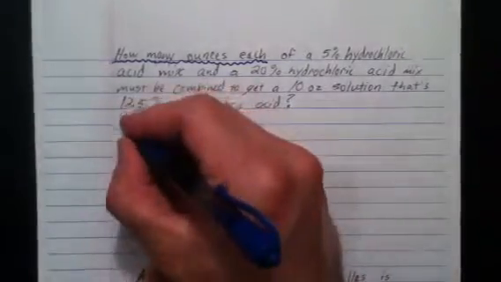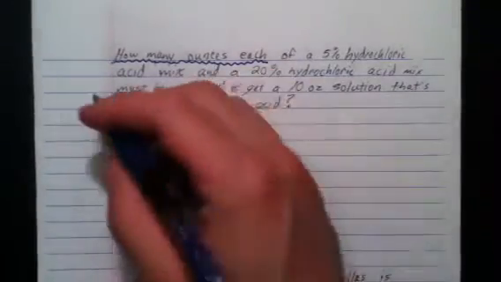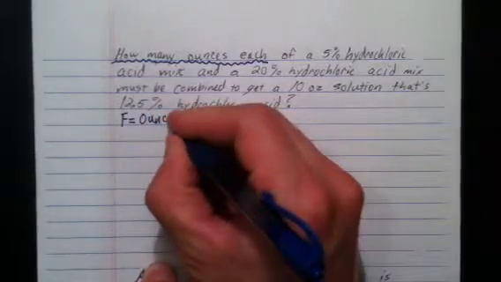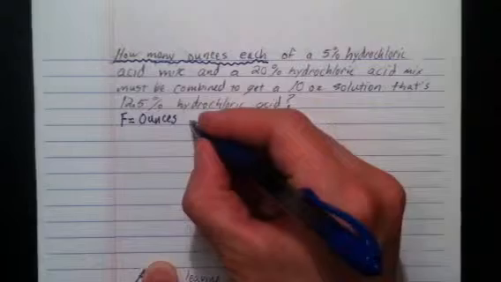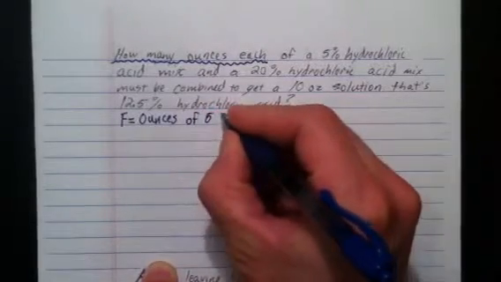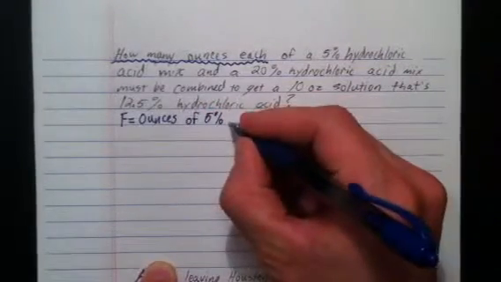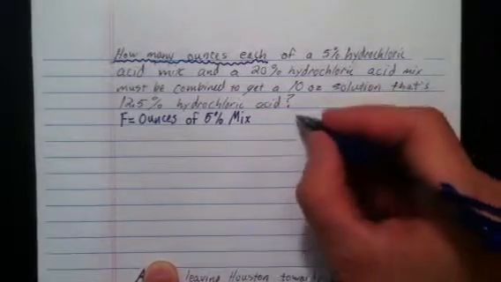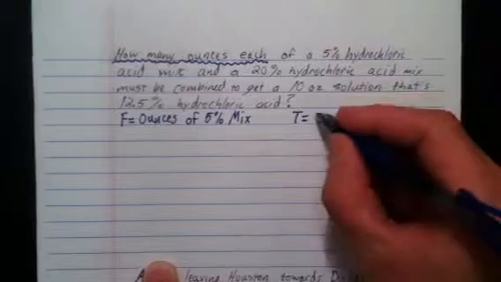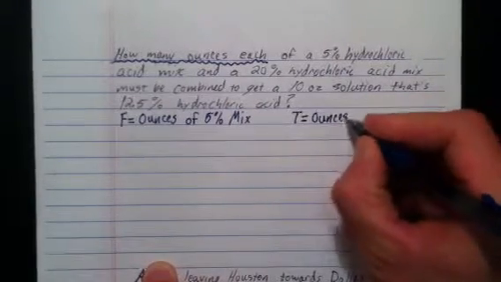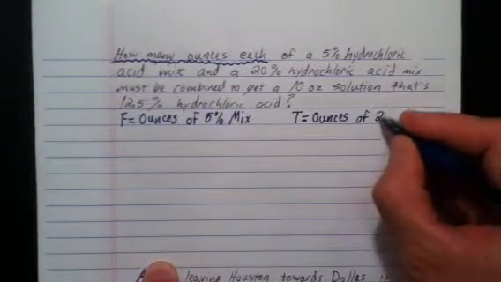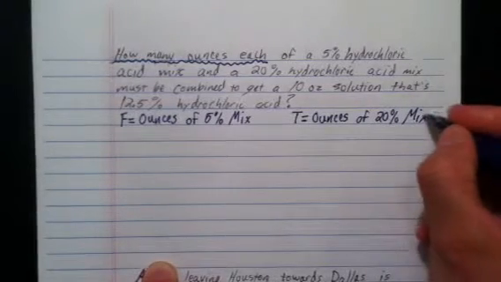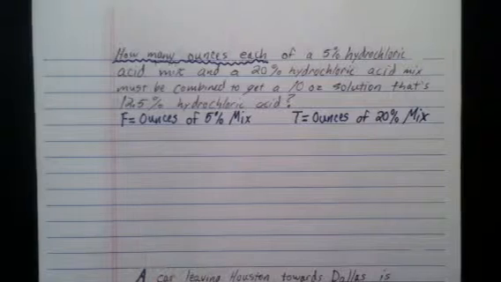Well, we can use F for 5. F is going to represent the number of ounces of the 5% acid mix. And then for 20%, I'm going to use the variable T. That's going to represent the number of ounces of the 20% mix. Okay.